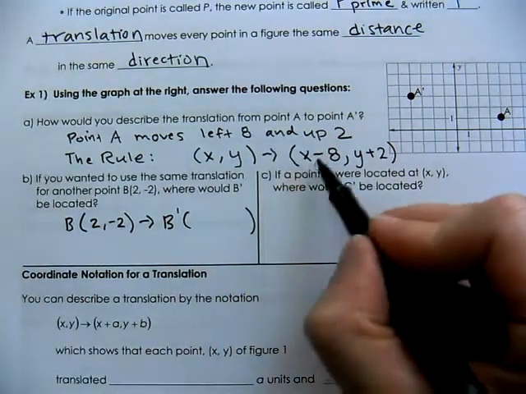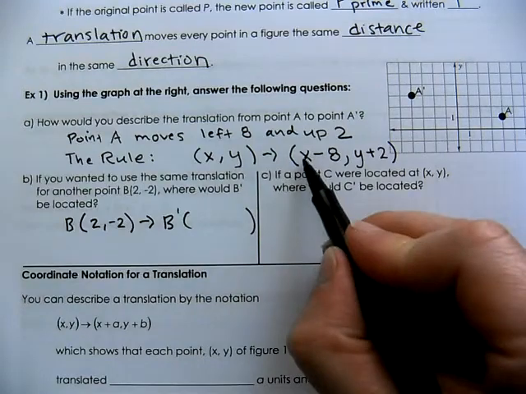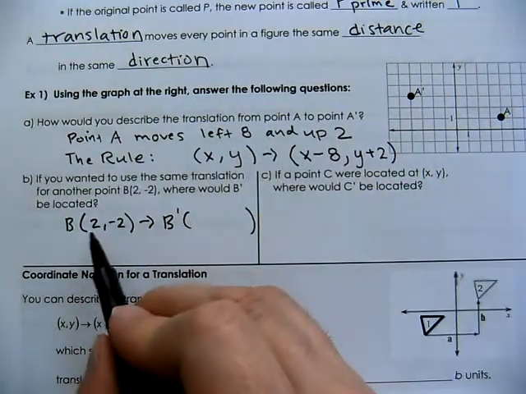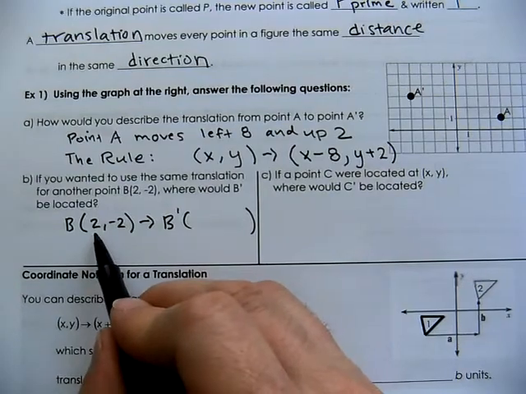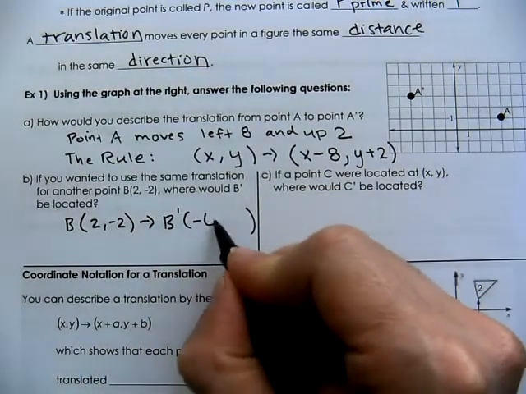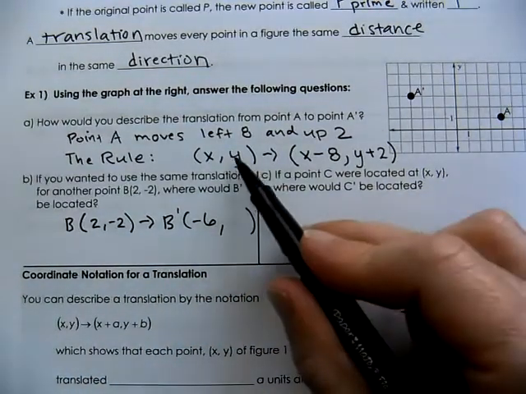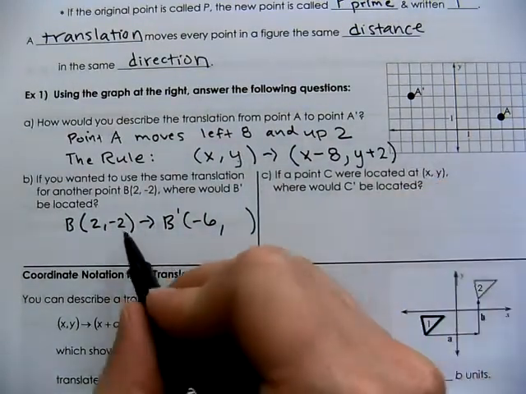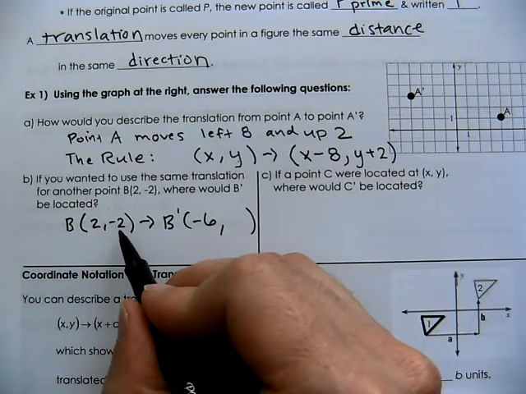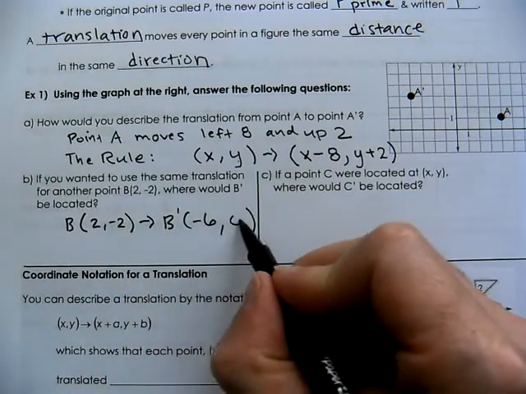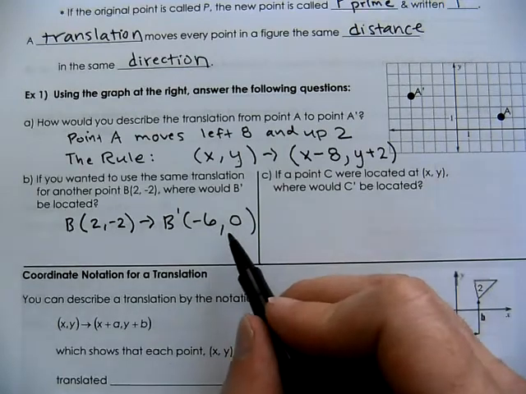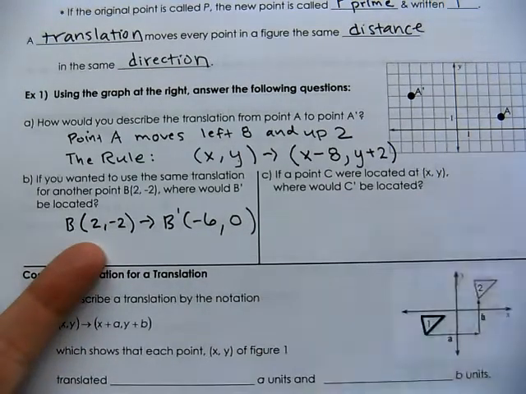Well, we want to take the x coordinates and subtract 8. That tells us we're moving left 8. So let's take this x coordinate of 2, we're subtracting 8, and we get negative 6. Take the y coordinate and increase it by 2, add 2. So negative 2 is my y coordinate, add 2, and we get 0. So without actually plotting any points, we know where that point will end up. Let's go ahead and plot these points anyway.